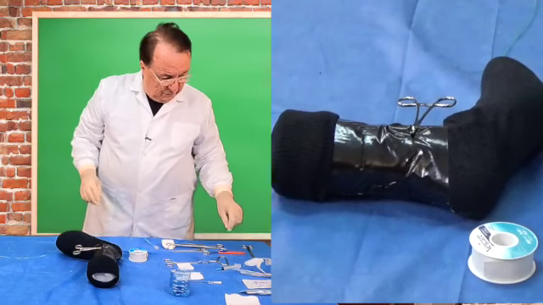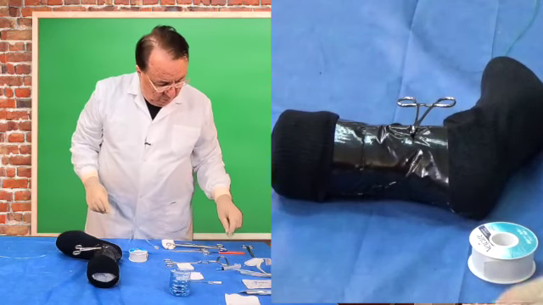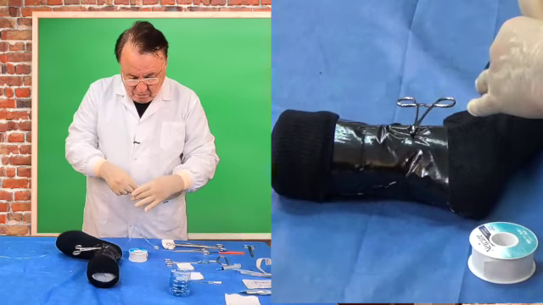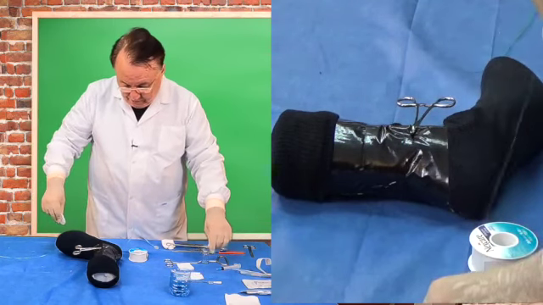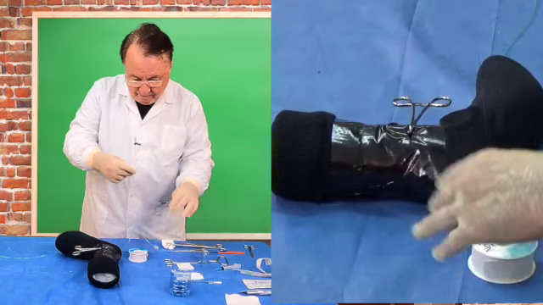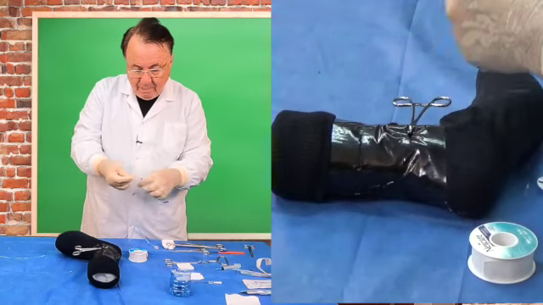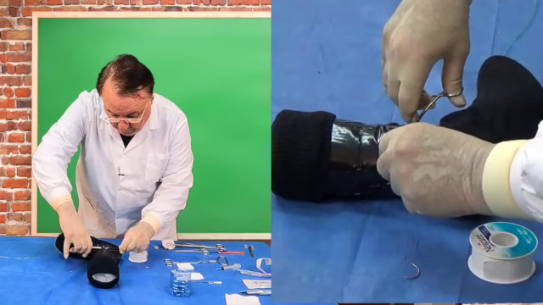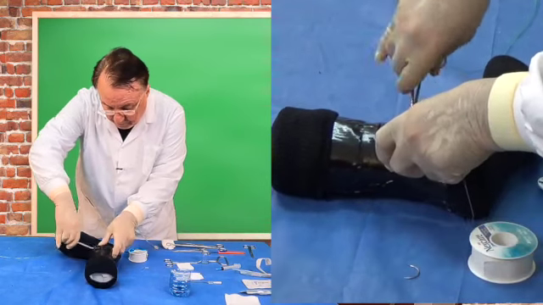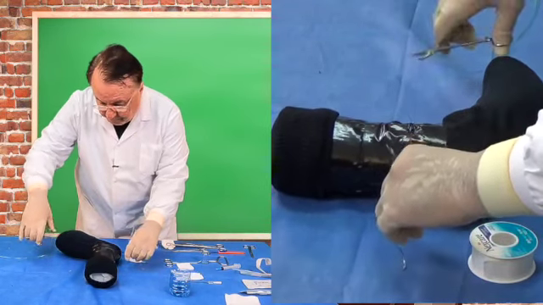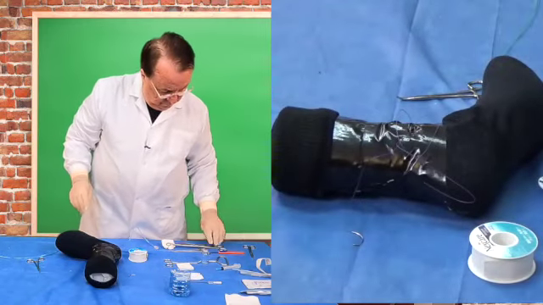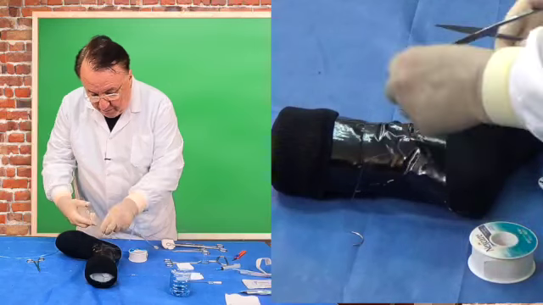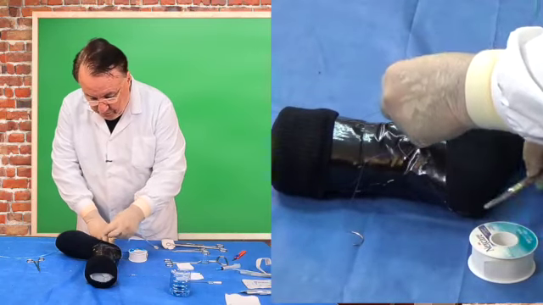Now, you want to control that vein, just like you would any other vessel. So, I do that with a suture. I loop the suture, grasp it with the artery forceps, and pull it under the vein. I need 2 sutures, so I'm going to cut this one and make it into 2.